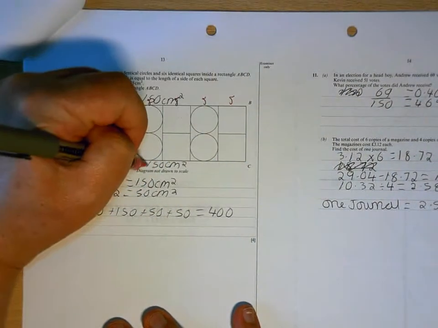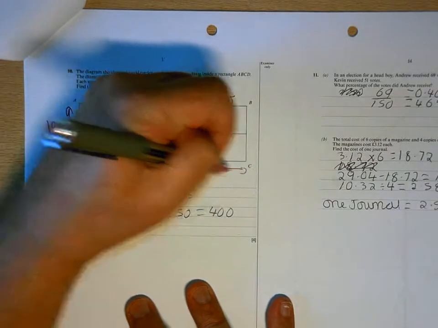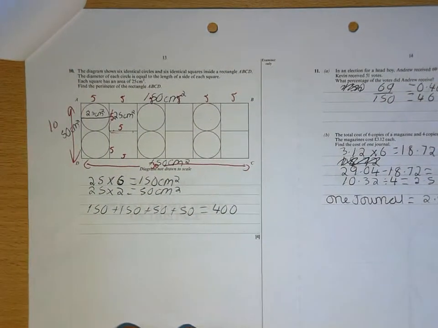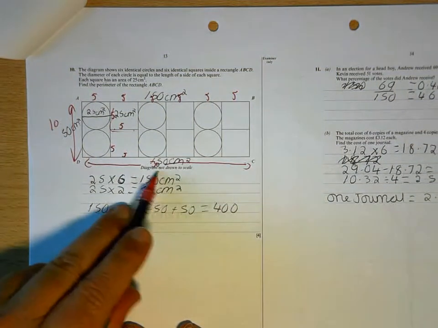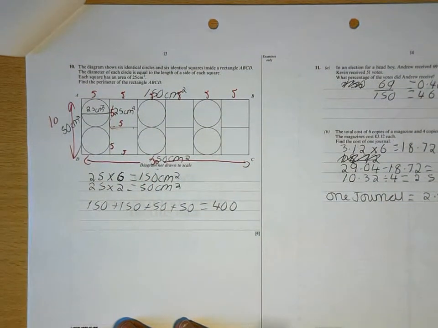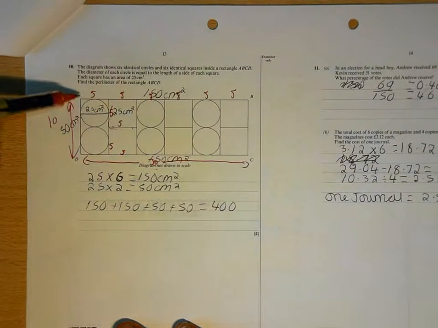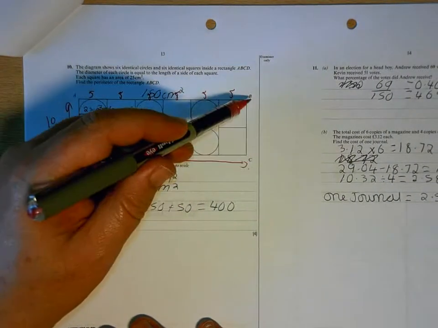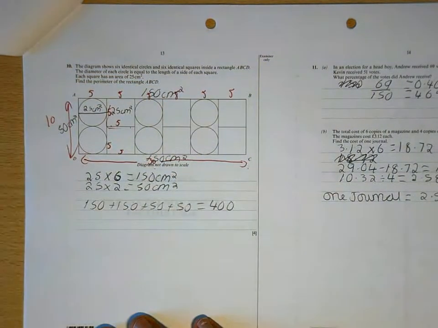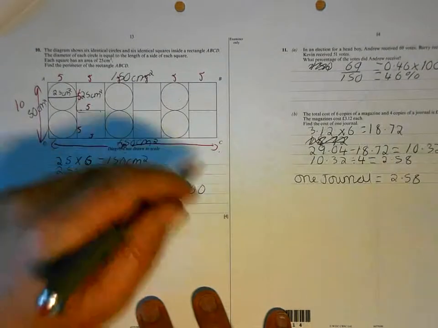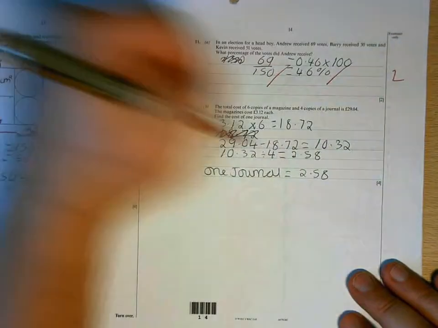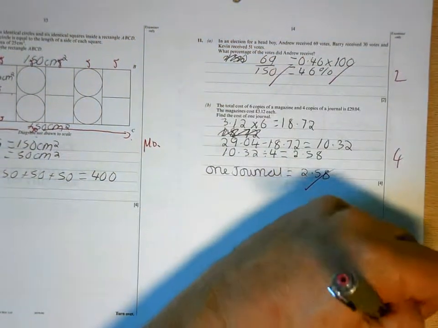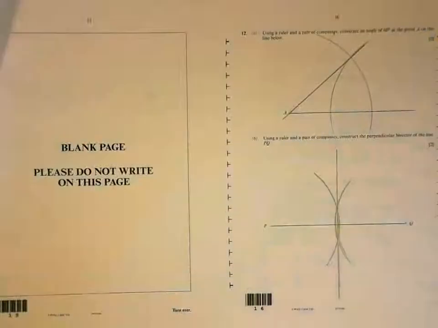5 sixes, 30. So this length is 30. So if they wanted the area, you would do 30 times 10. They want the perimeter, so you've got to do 10, add 30, add 10, add 30, which is 80. So there's nothing there that I can credit you any marks for. That is good. Not many people are getting that one right, and that's good as well. So 6 marks for that bit.